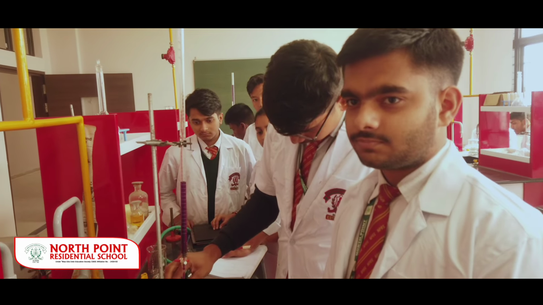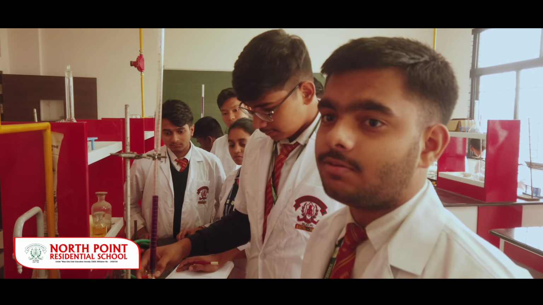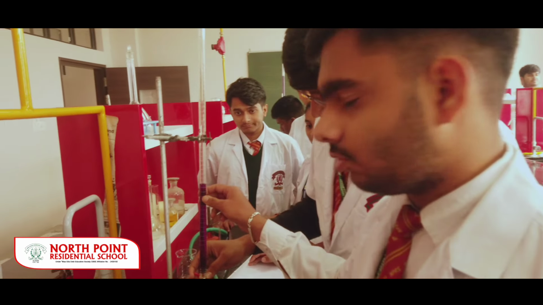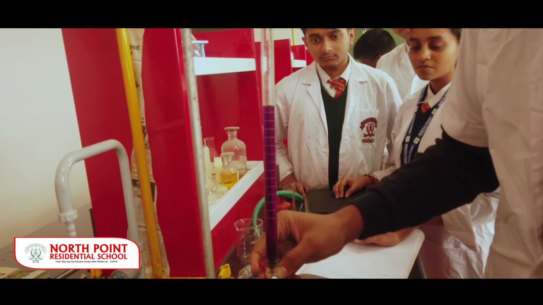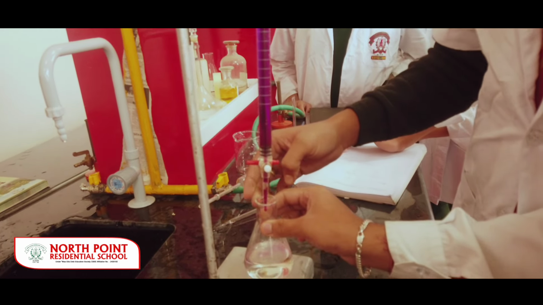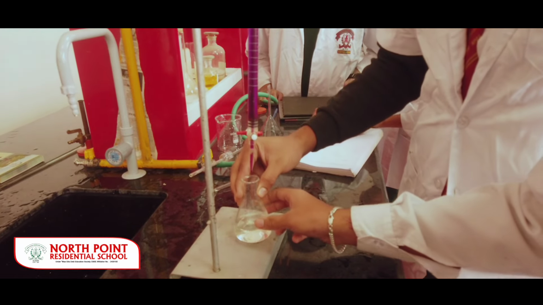So hello guys, what are you doing here? Fine, sir. We are doing titration. From this, we can find the molarity and strength of the given solution. Here we have KMnO4 solution, which is of known molarity. We know its molarity, and here we have oxalic acid solution. This is unknown. So we have to find the molarity of the solution.